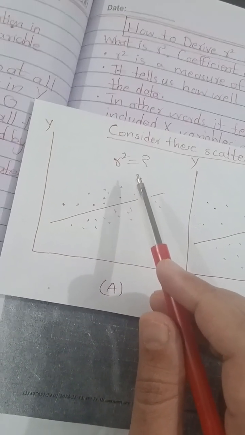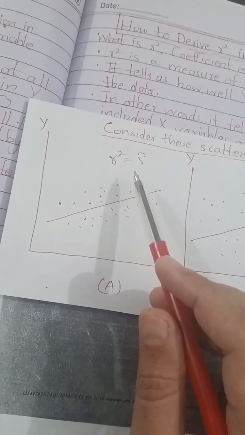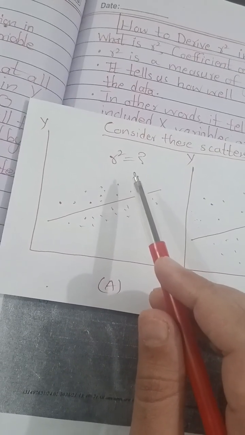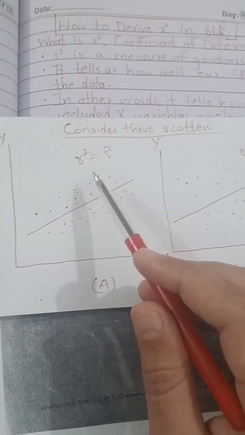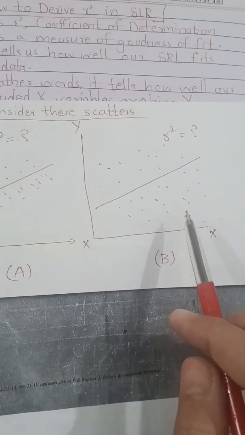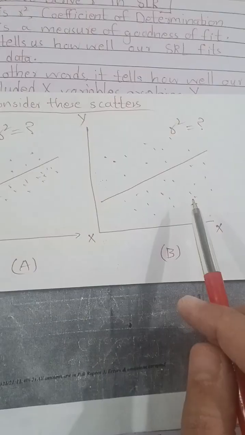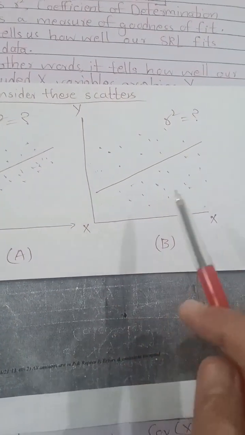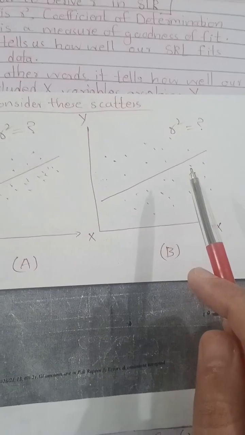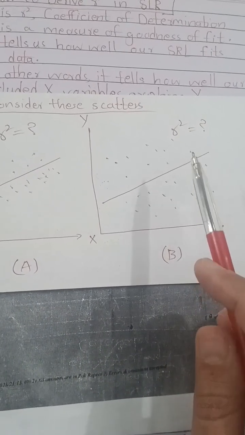How much, we cannot exactly tell unless we know the formula of R square. I will discuss it soon. If we see diagram B, here the observations are scattered more around the sample regression line. For this scatter, R square would be low.